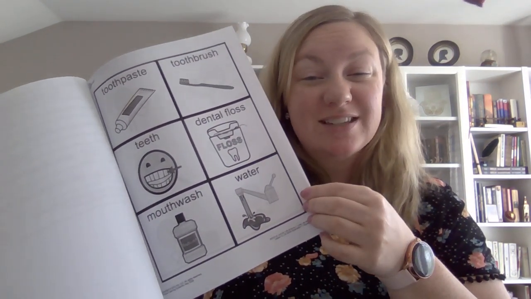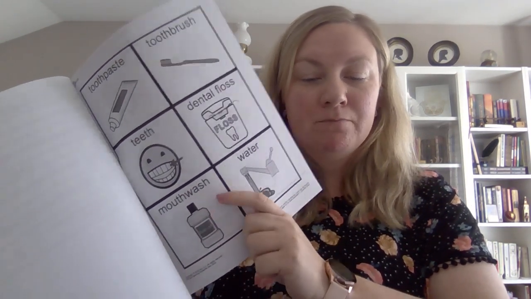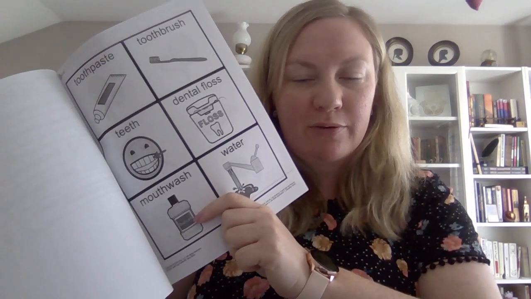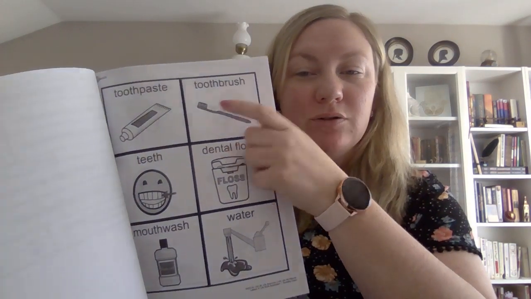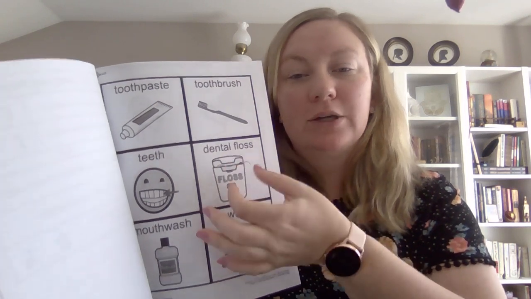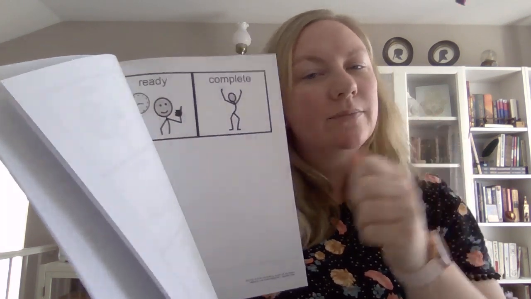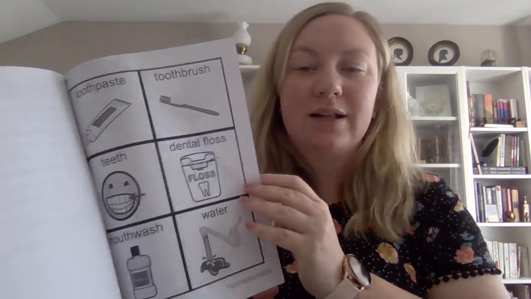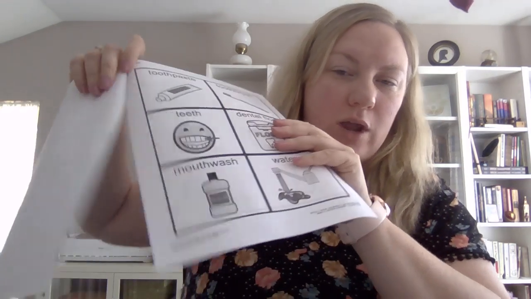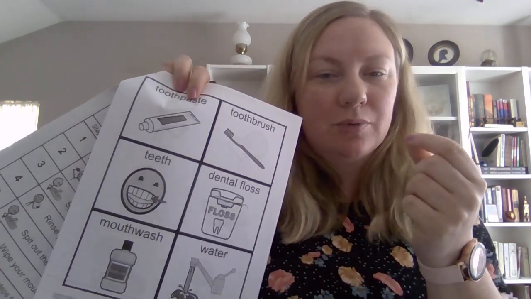So you could cut these out and put them around your house. Put this picture symbol on the bottle of mouthwash you have, or put this by the toothbrush, toothpaste. Anything you can do to help build the picture vocabulary with the real object. A lot of our kids need the more concrete item that they're used to seeing, but this is how we teach picture vocabularies, is pairing the picture symbol to the real item.